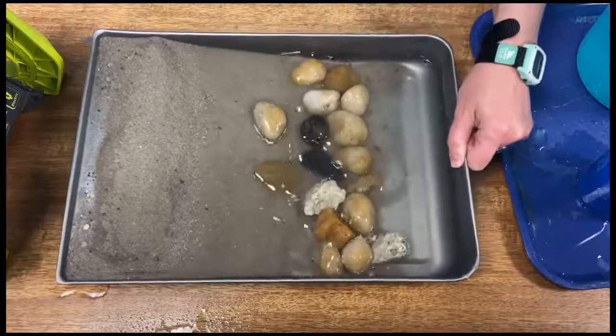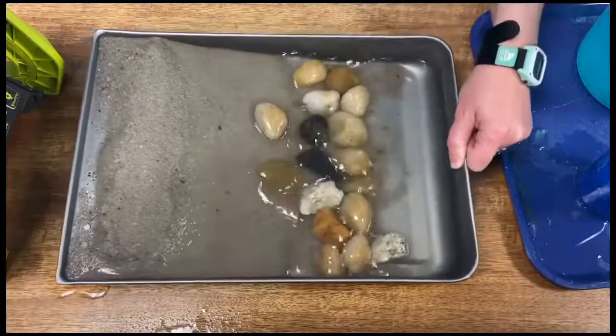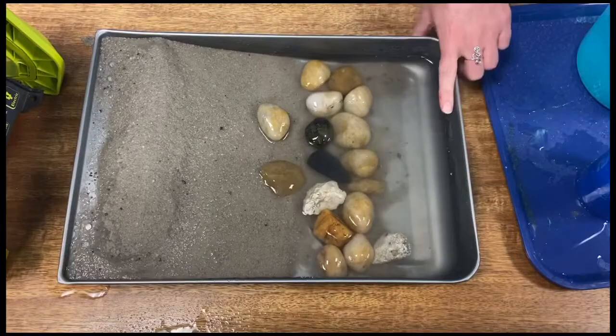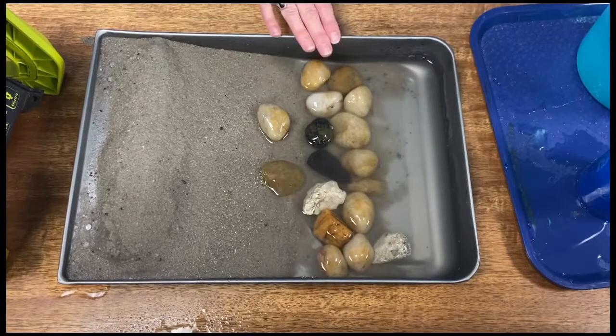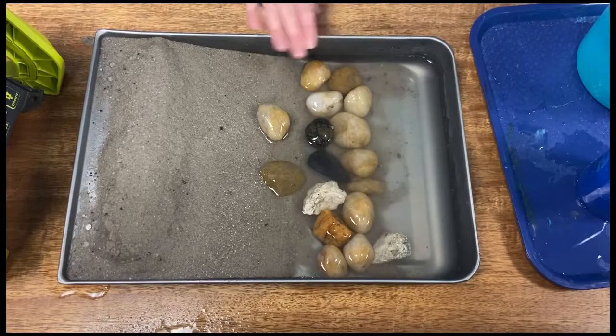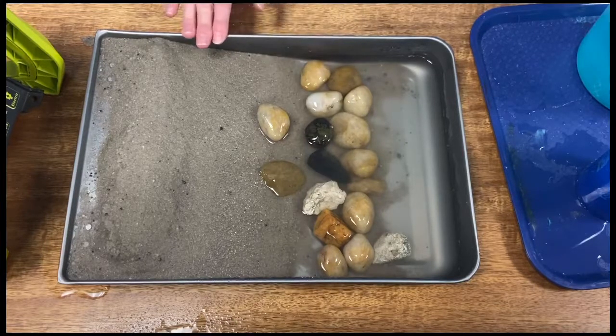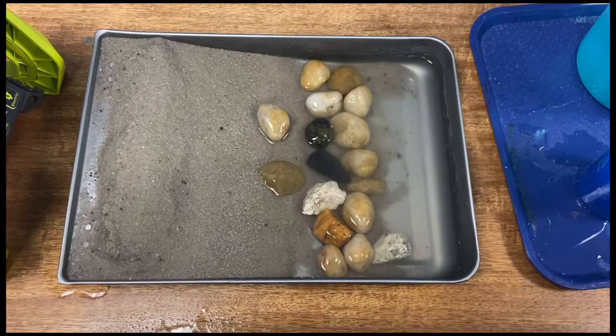So the waves still reached the beach and pulled the sand out, but not as much sand made it out to our ocean. And the rocks also helped to slow the waves down and make them smaller before they reached our beach. Great job, everyone.